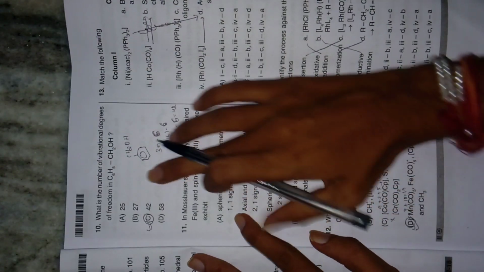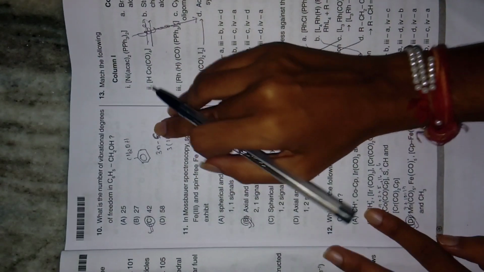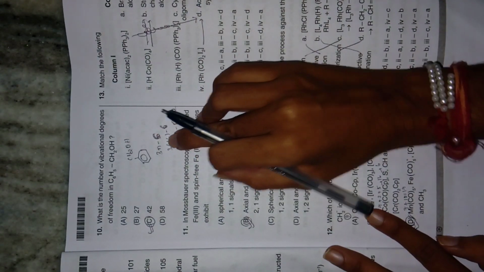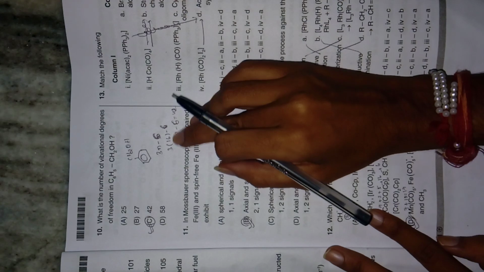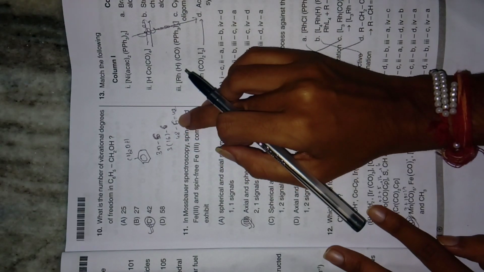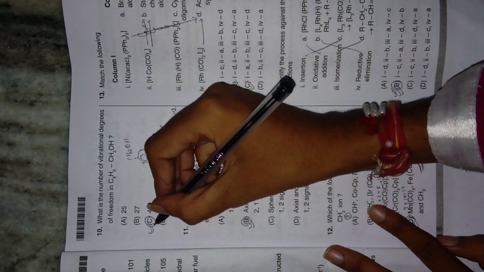The Tanabe-Sugano diagram is constructed by taking this on the y axis and this on the x axis, and the diagram is drawn. So this is the right choice. Number of vibrational degrees of freedom: I have gone with the 3n minus 6 formula. Total number of atoms is 16, so 3 into 16 minus 6 gives me the right choice, so I am going with the C option.